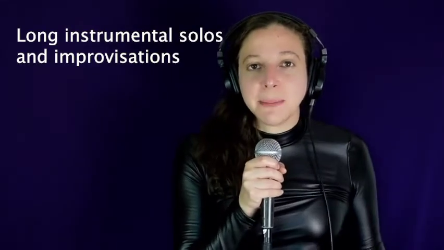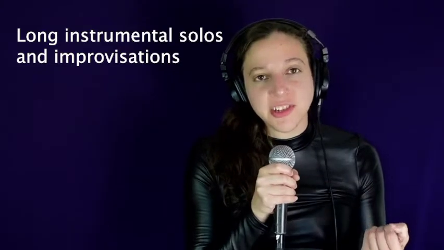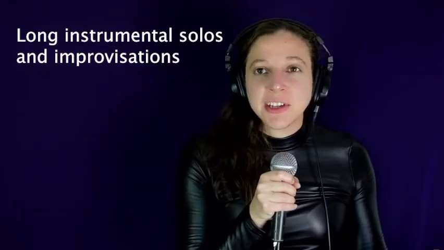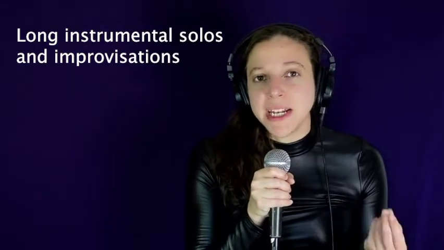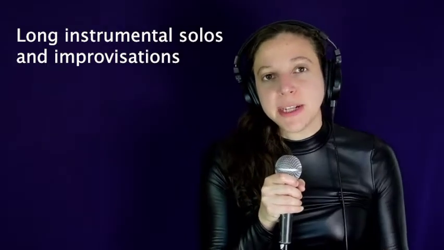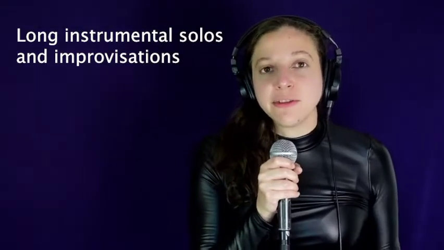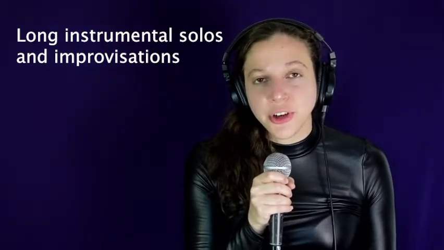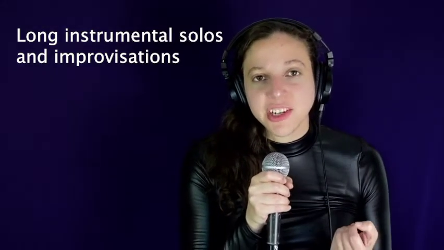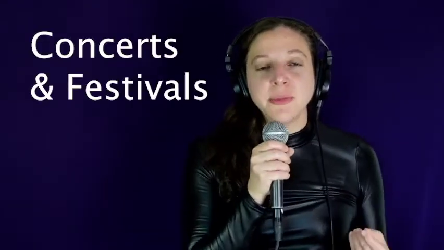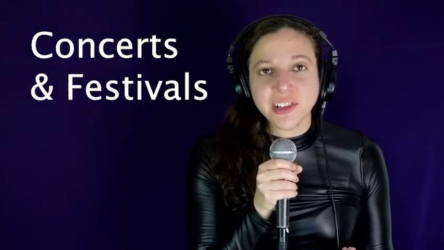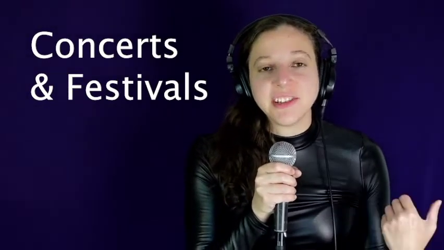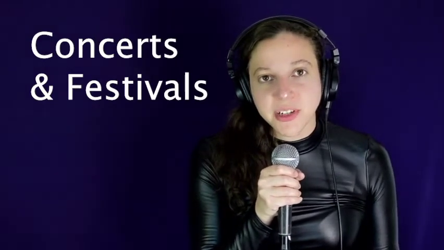You'll get a band like Pink Floyd that has a long improvisational intro, and the vocal might not come in for many minutes. It really depends on the band. Rock music is different from pop in that there is room for long instrumental solos and for improvisational moments among the bands. Rock music is often played at concerts and festivals and is designed to create a sense of community.